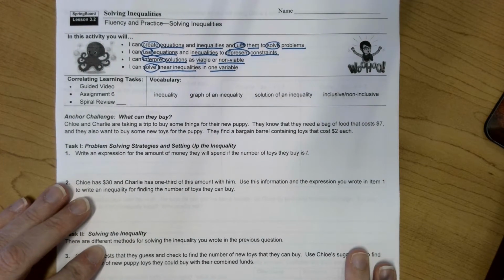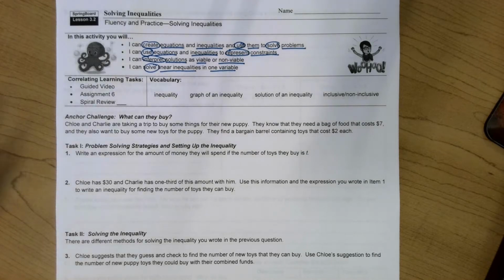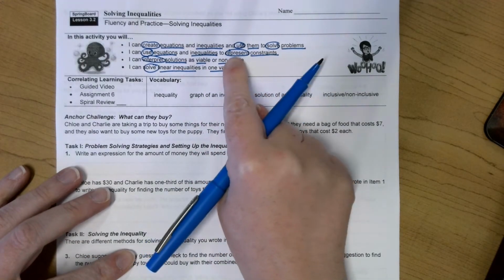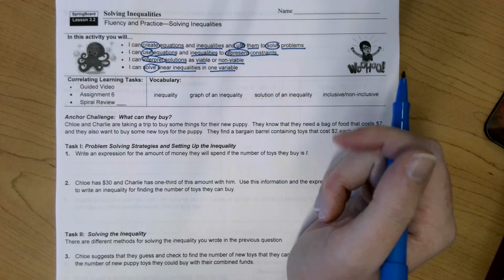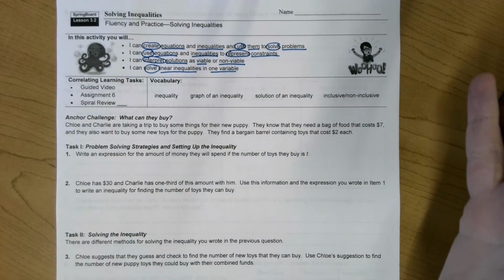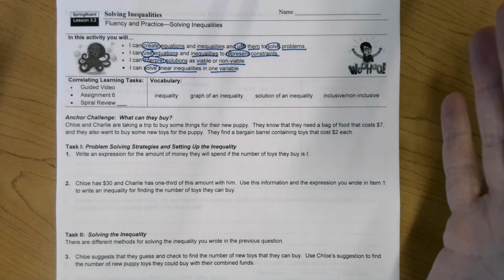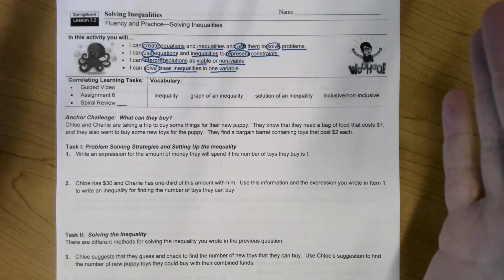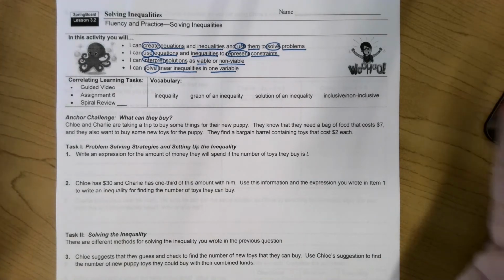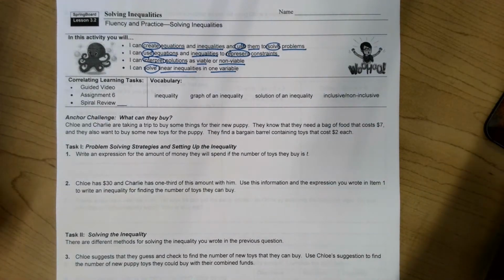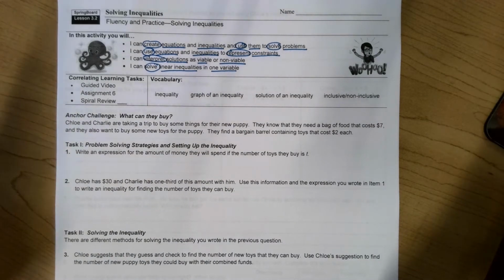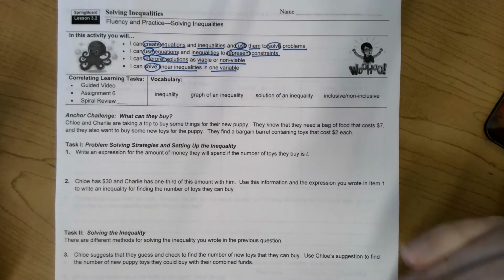All right, so far what you should have is that you can create equations and inequalities, use them to solve problems, and use equations and inequalities to represent constraints. So this is probably going to be the more confusing of the learning targets. Constraints mean limits or boundaries. Like you're going to use inequalities to say, okay, you can't go past this number, or you can only do things between this number and this number. So it's to represent your boundaries.